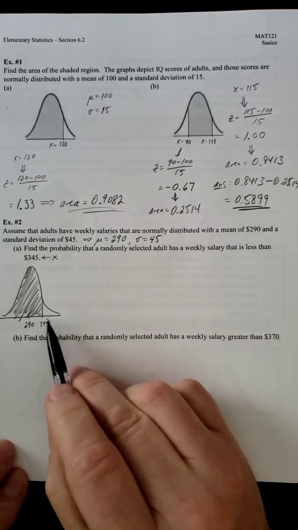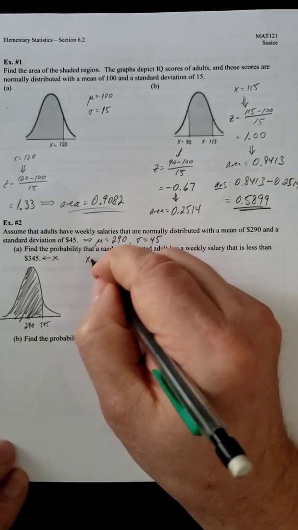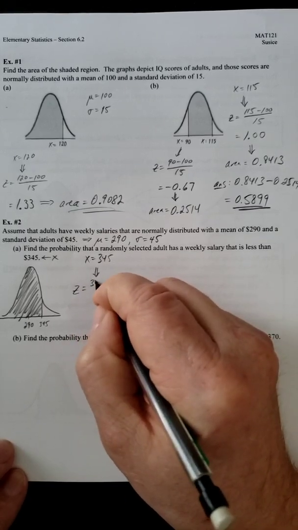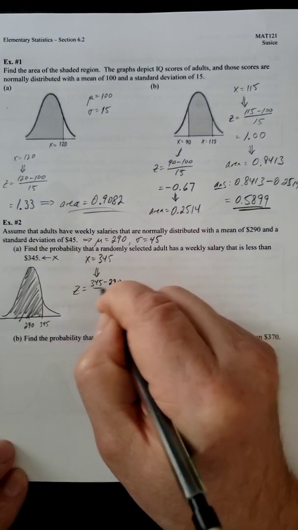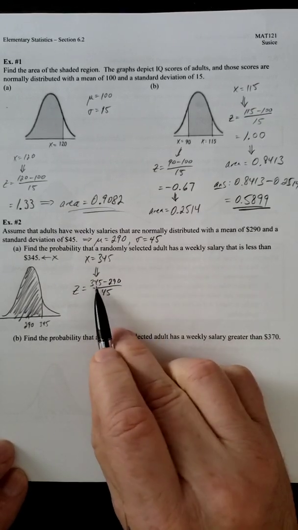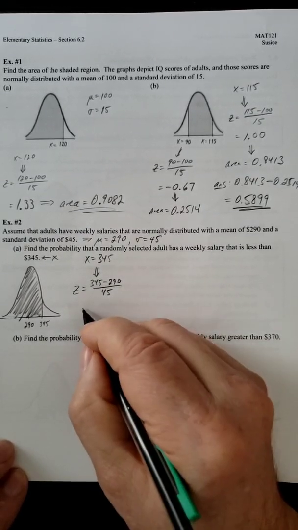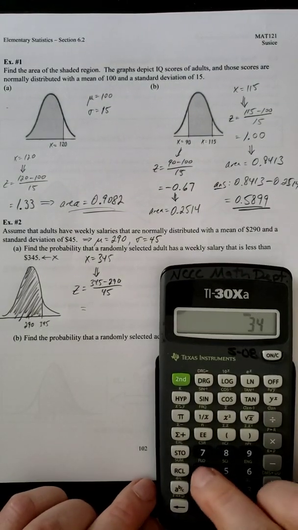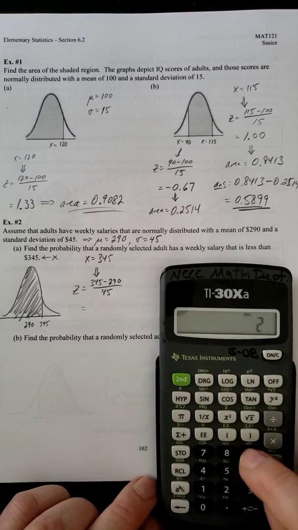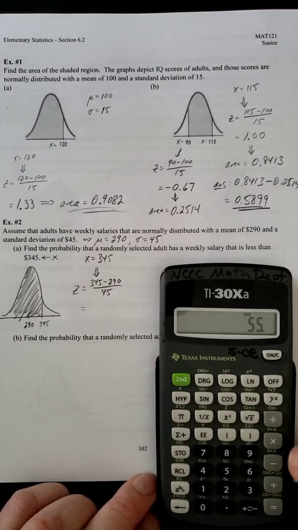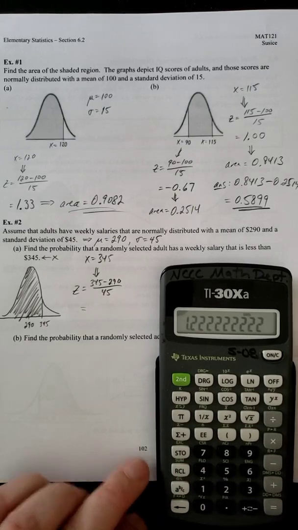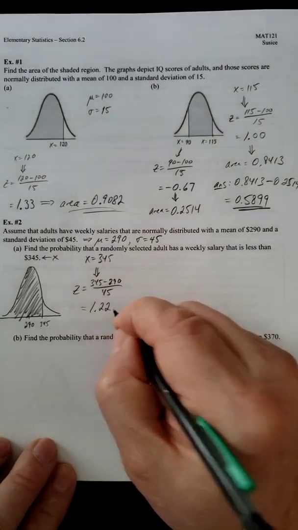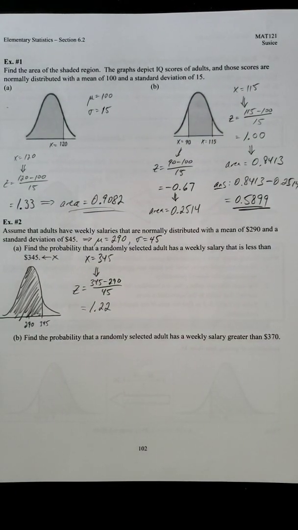So now our next step is we got to change this x into a z. So x minus the mean divided by the standard deviation. So let's see what we got. 345 minus 290 equals that, divided by 45, 1.222222. So again, we're going to want to round it properly to 2 decimal places.